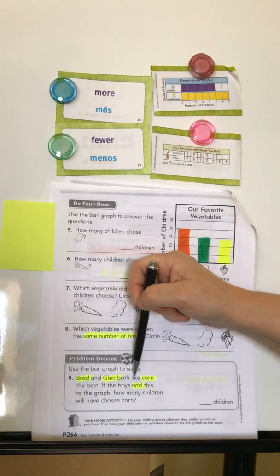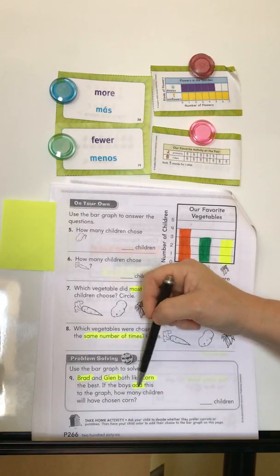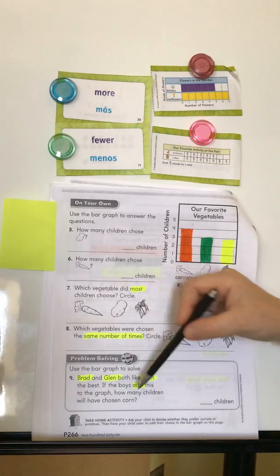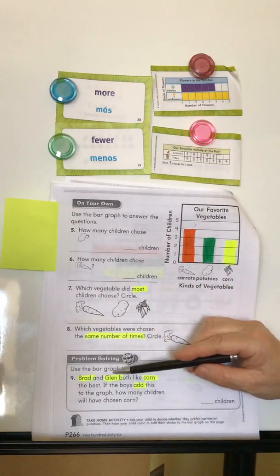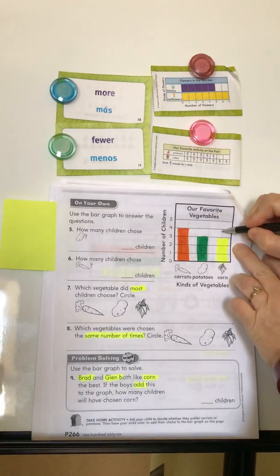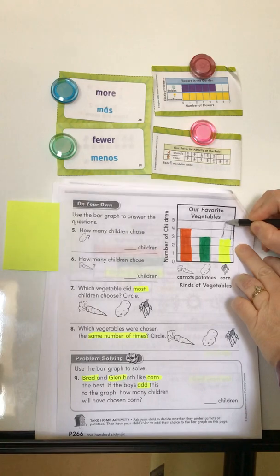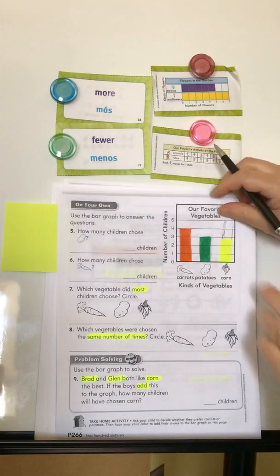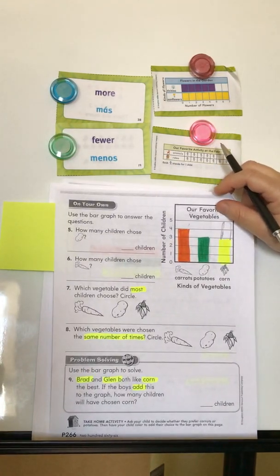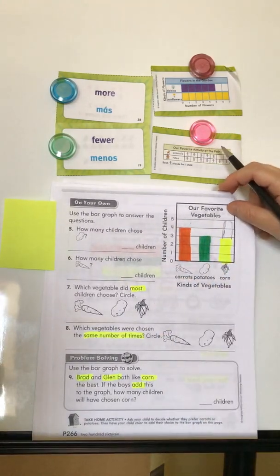Number 9. Brad and Glenn both like corn the best. If the boys add this to the graph, how many children will have chosen corn? Brad gets a vote and Glenn's going to vote, and they're both going to vote for corn. So that means we're going to add 2 more, here and here. So now our graph's going to be taller. Now how many children will have chosen corn now? You're going to count all of them, the corn.